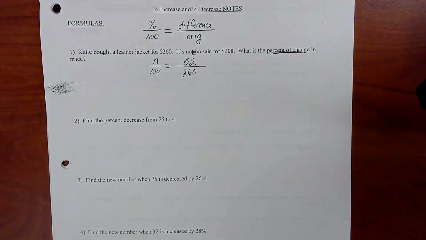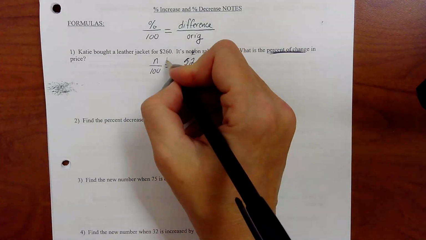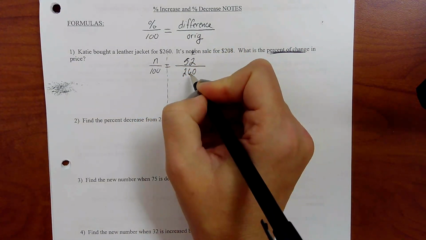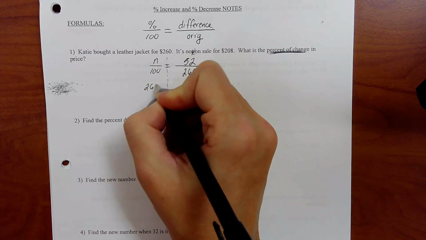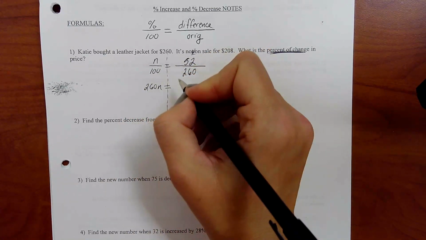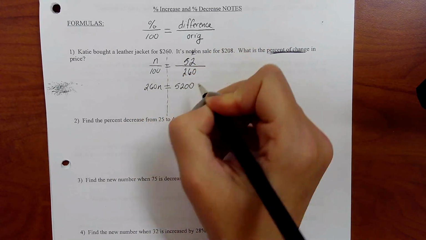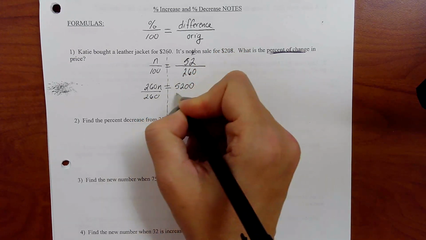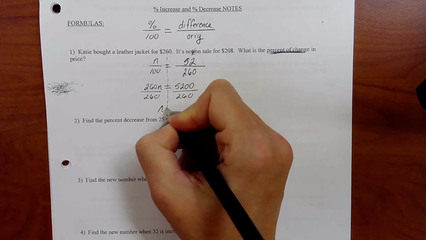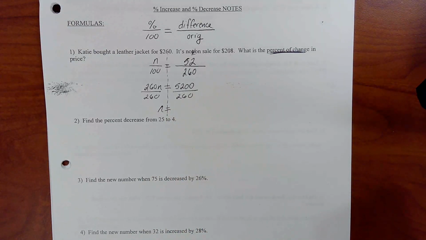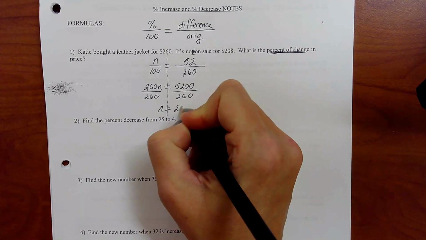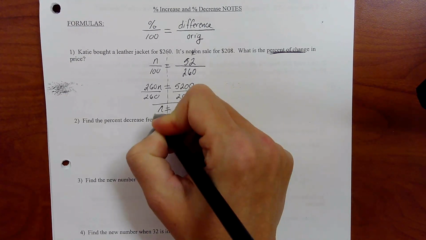Okay, and then you can just solve like normal. Let's put the dots here. So 260 times n, 260n. 52 times 100, 5200. Divide by your 260, and I am getting 20% here.